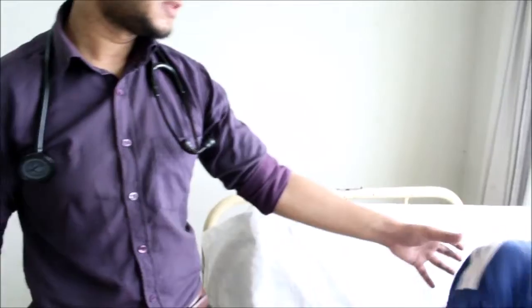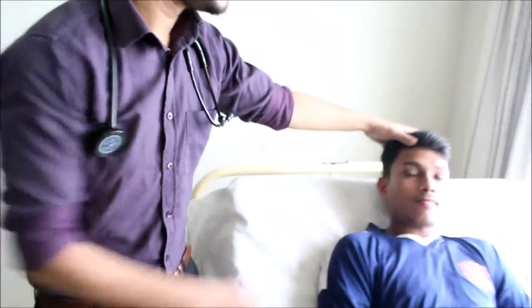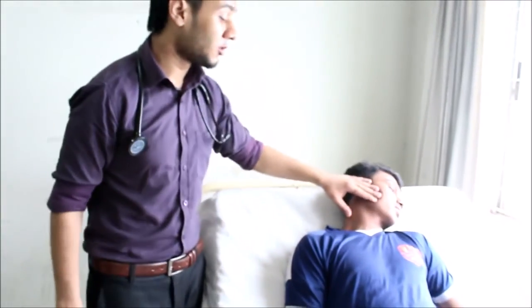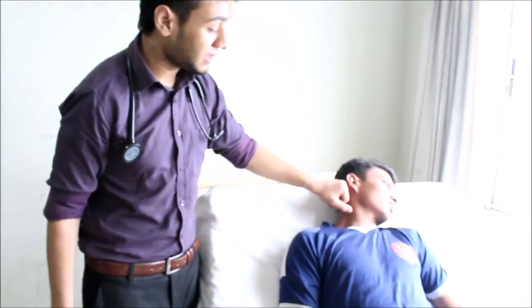So now we demonstrate the examination of JVP. For JVP examination, you have to lie the patient at about 45 degrees, like this. You may get the JVP. It may be pulsatile or non-pulsatile. Suppose we get the JVP here.